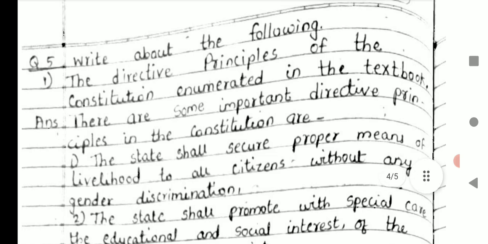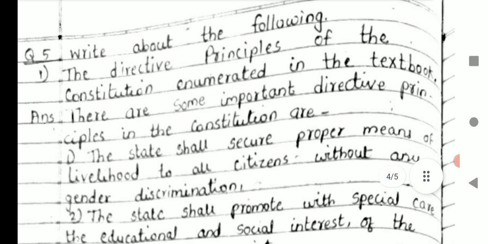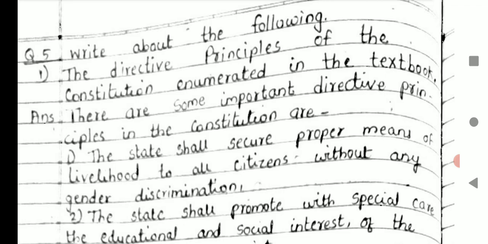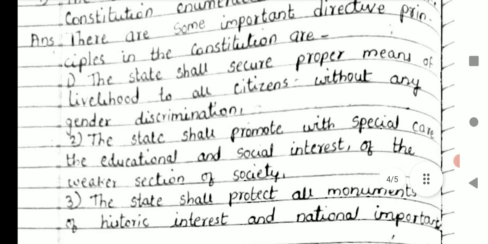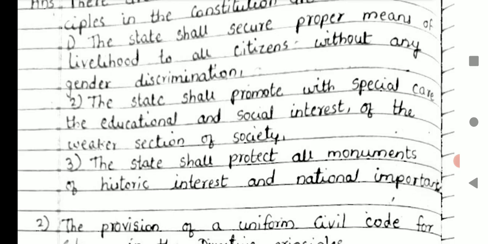Question 5, write about the following. First, the directive principles of the Constitution enumerated in the textbook. Answer, some important directive principles in the Constitution are, first, the state shall secure proper means of livelihood to all citizens without any gender discrimination. Second, the state shall promote with special care the educational and social interest of the weaker section of society. Third, the state shall protect all monuments of historical interest and national importance.